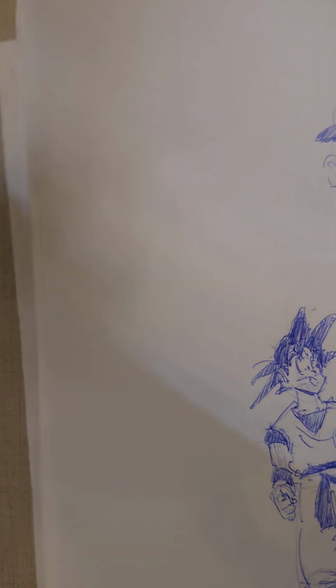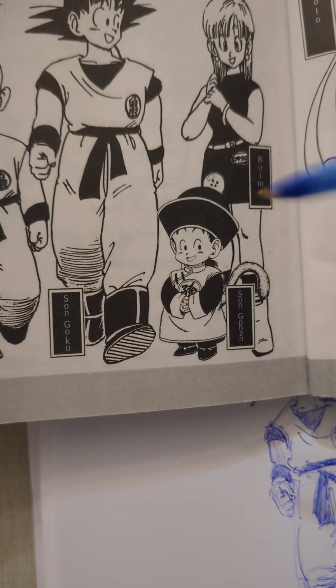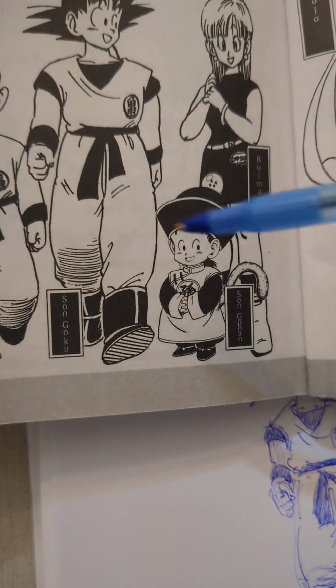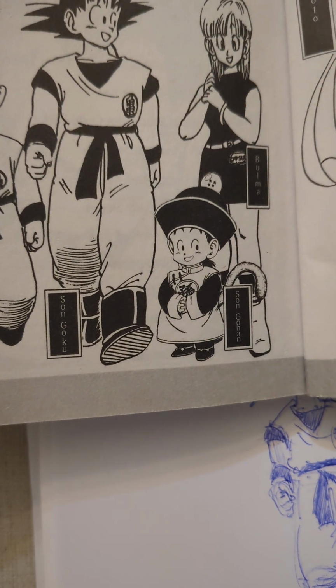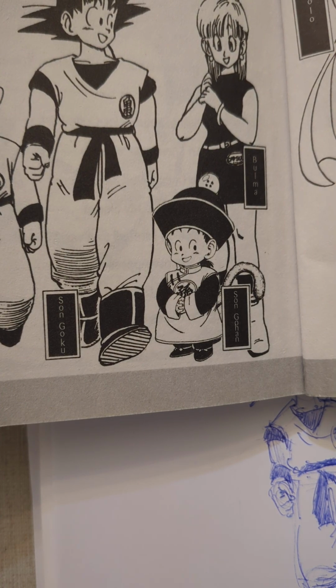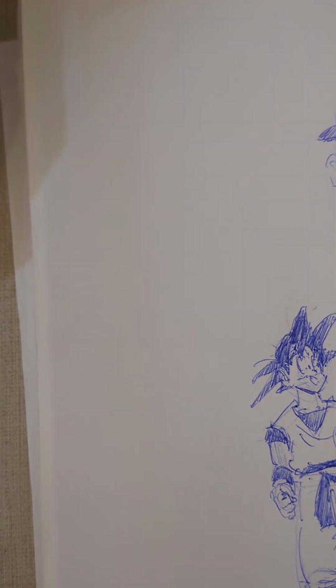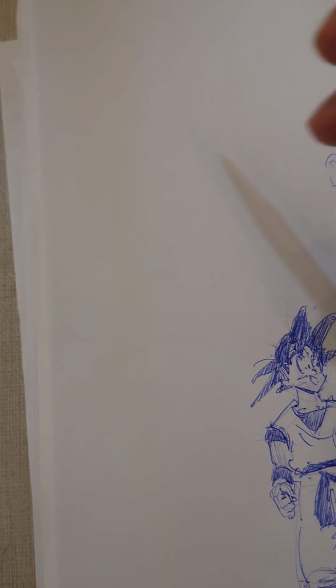Okay, guys, I'm gonna draw this cute little guy, Gohan. He's the son of Goku, and you can pause the video now if you wanna try it out yourself. All right, I'm just gonna move it out of the way.